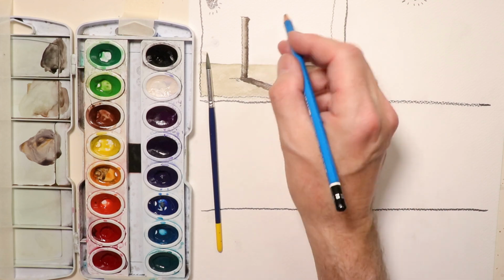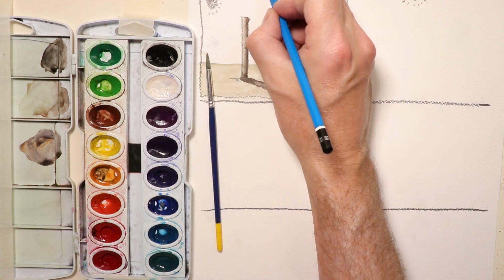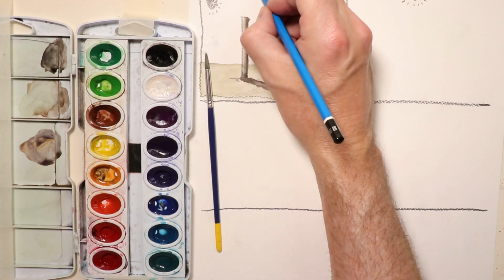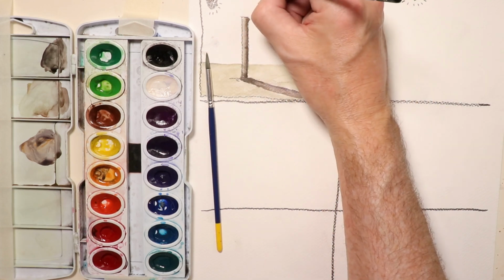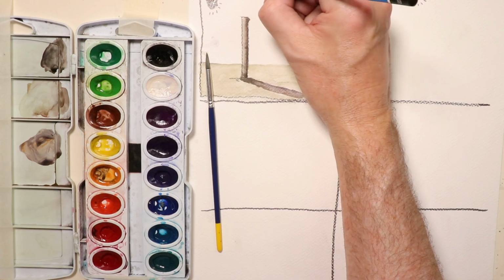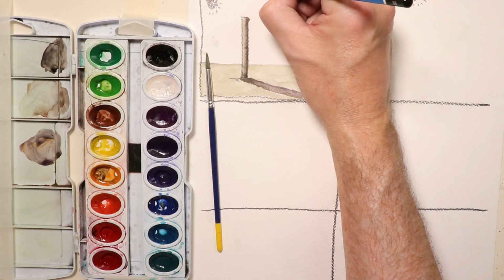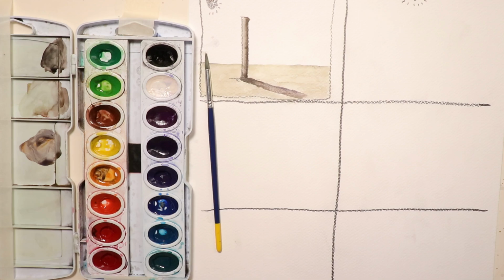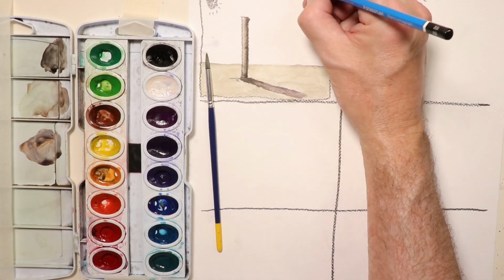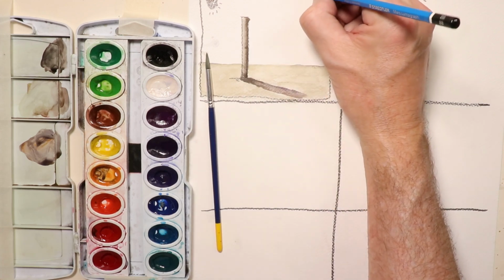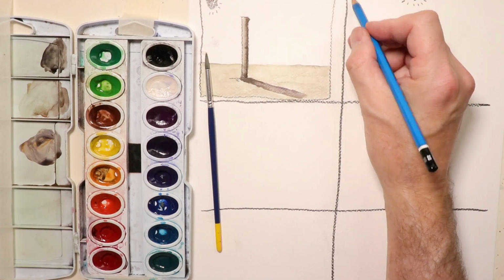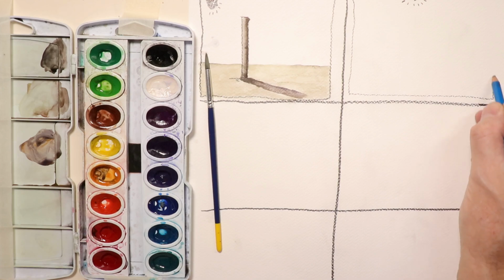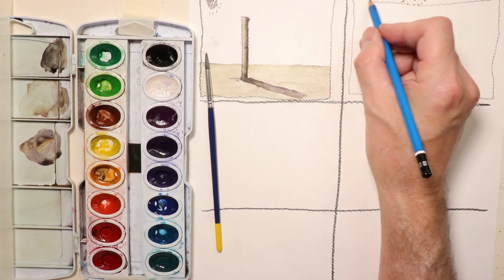We could call this one too. You can always make some notes on here, and you can say this is early AM, late PM. This one we're going to pretend is our watercolor paper here, like that.